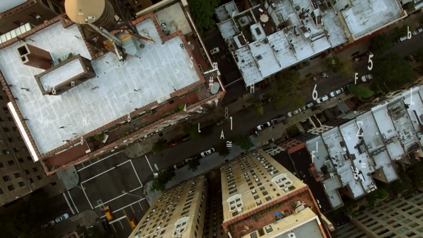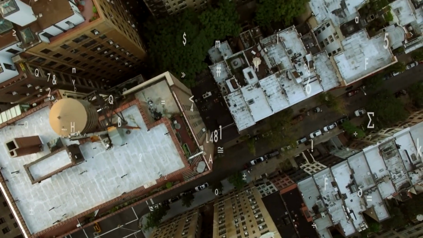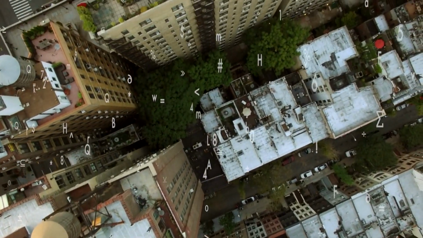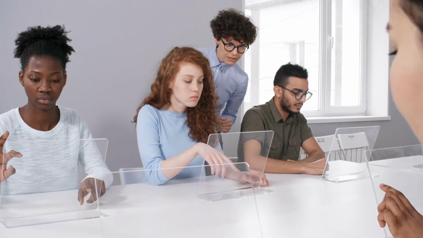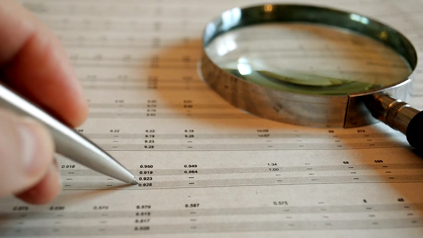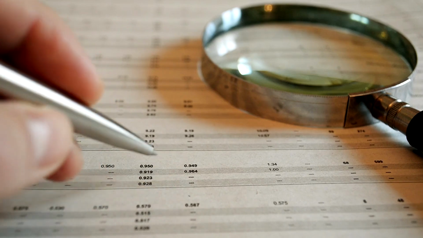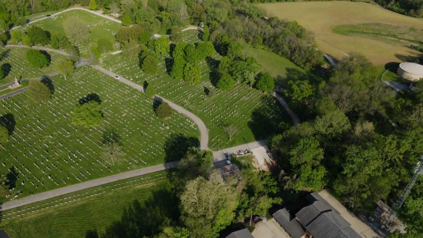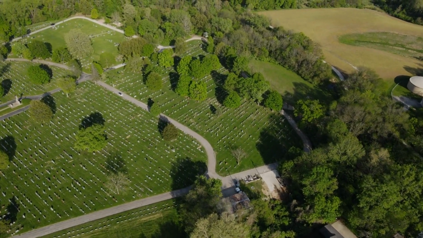With the right strategies, you can navigate this complex landscape and make informed decisions that maximize your investments. Let's get into the essential tips for evaluating ARV like a pro. Number 1. Conduct a thorough comparative market analysis. This is your first step to understand what similar properties in your neighborhood have sold for recently.